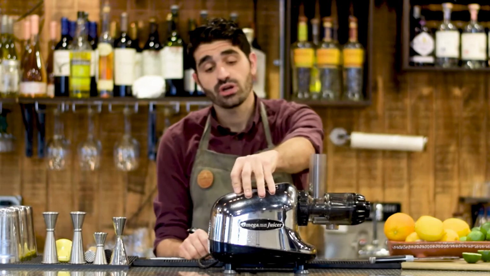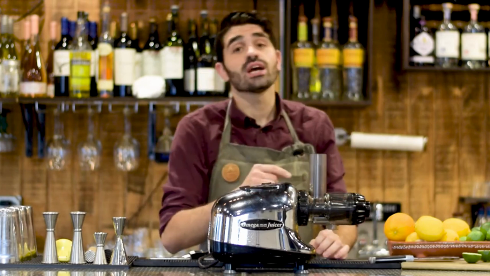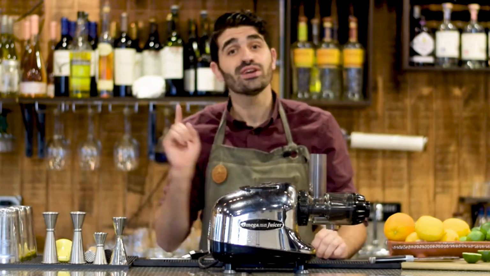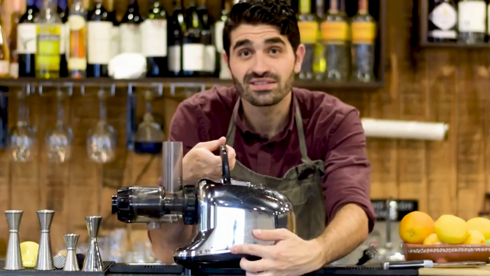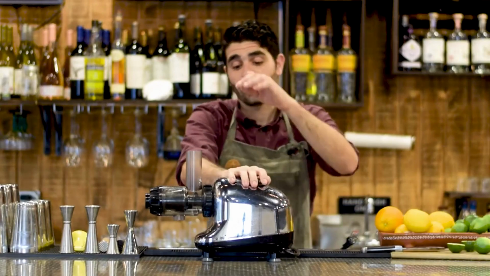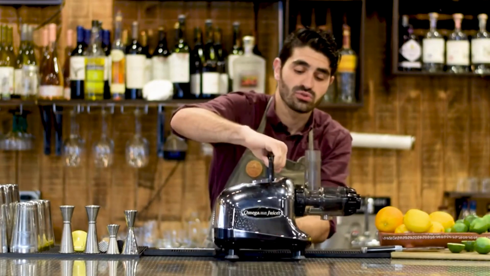Now, I'm not really sure how much this one costs because I actually got this as a gift from my father and he bought it at Salvation Army for $9.99. And you can actually see the price right there. It's still written on it. But it is a fantastic fruit and vegetable juicer.